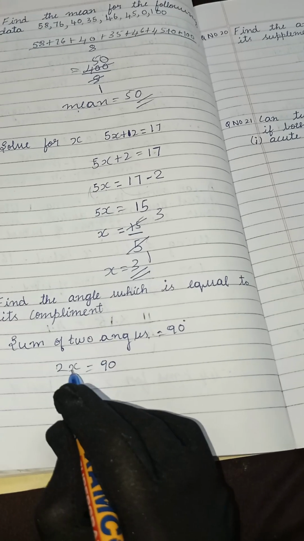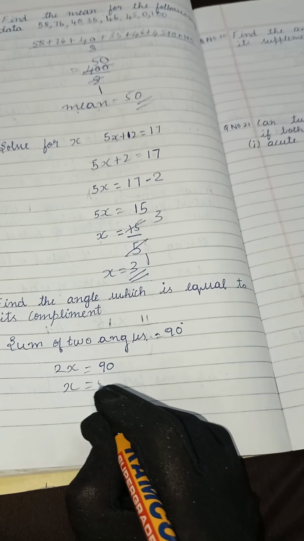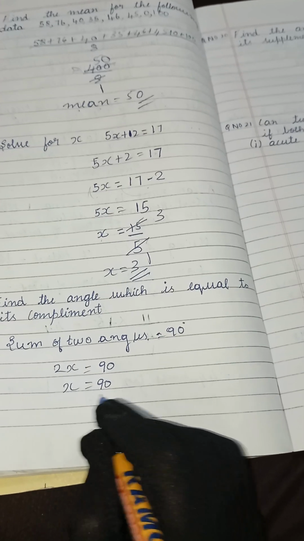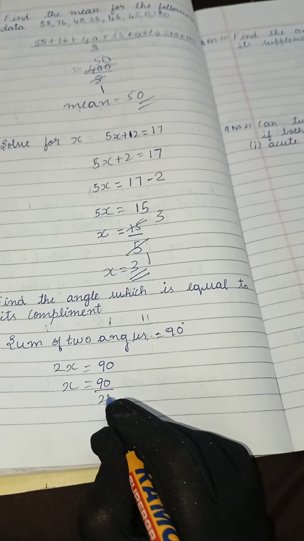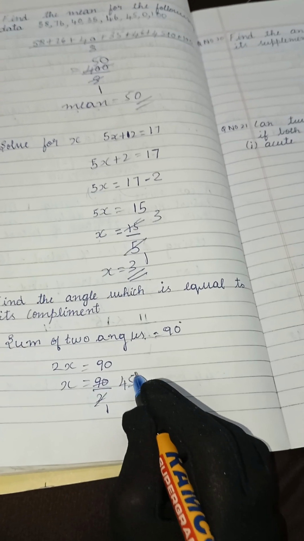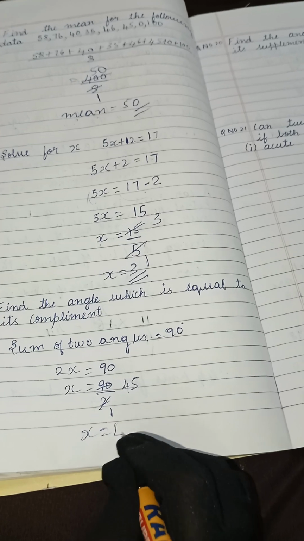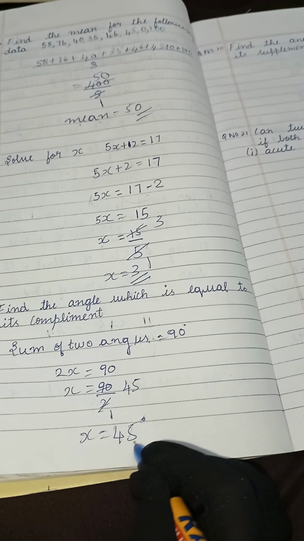Now we have to find it. We'll take this variable down. X is equal to 90 as it is. We'll take this 2 and bring it to the denominator. 2 here. 2 how much are 90? 2 ones are 2, 2 forty-fives are 90. So x is equal to 45 degrees is our final answer.